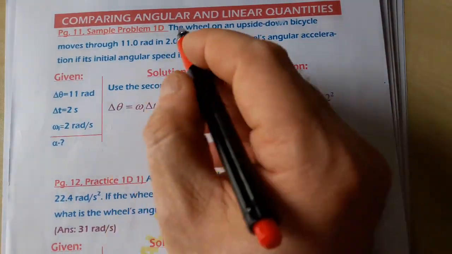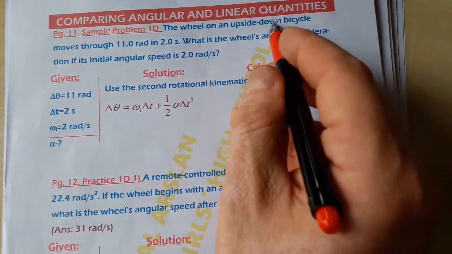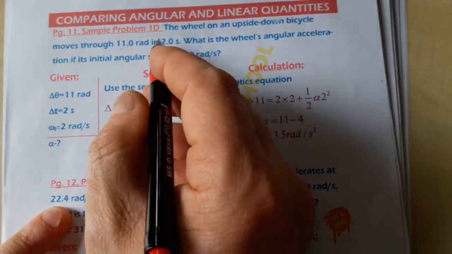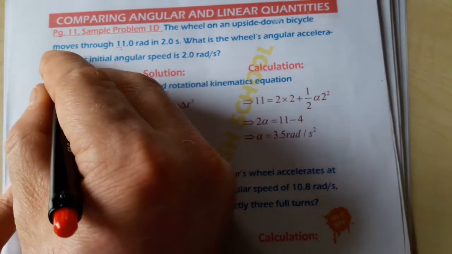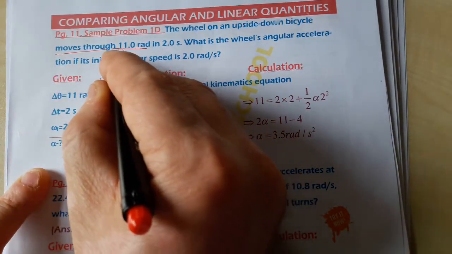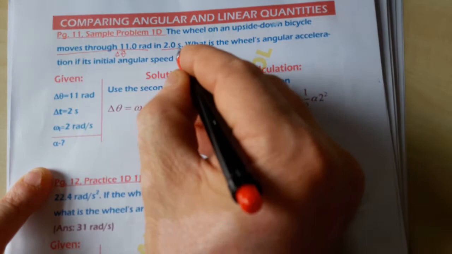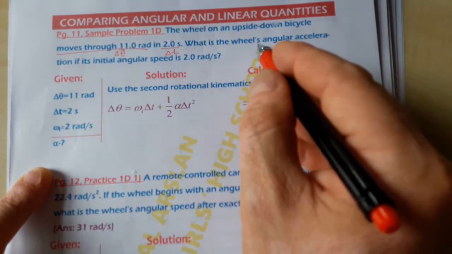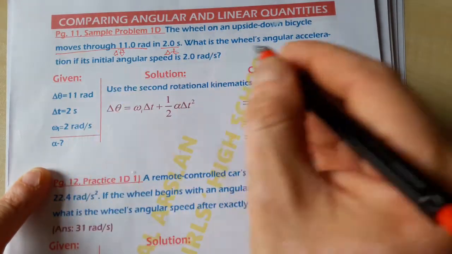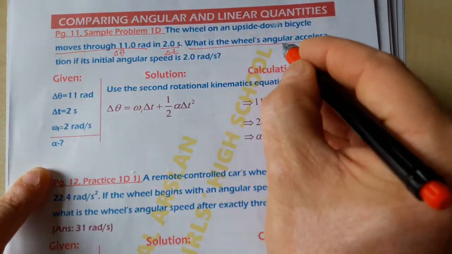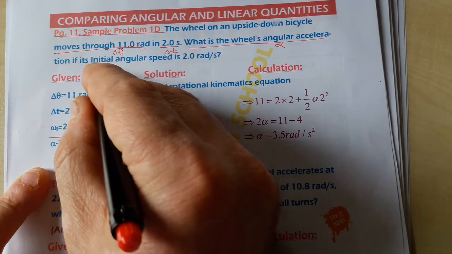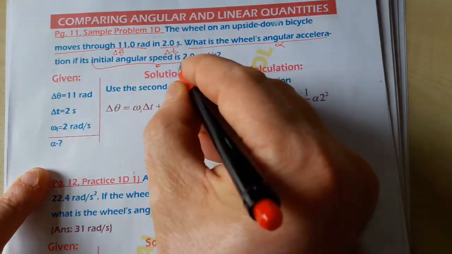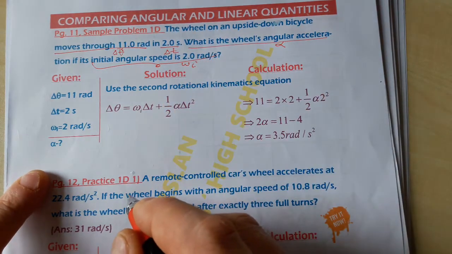let's solve some problems. The wheel of an upside down bicycle moves through 11 radians in 2 seconds. Moves through 11 radians says angular displacement delta theta. In 2 seconds is delta t. What is the wheel's angular acceleration, that is alpha, if its initial angular speed is 2 radian per second? So omega initial is 2 radian per second.